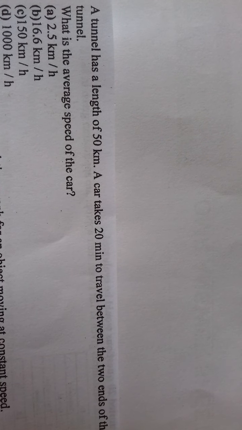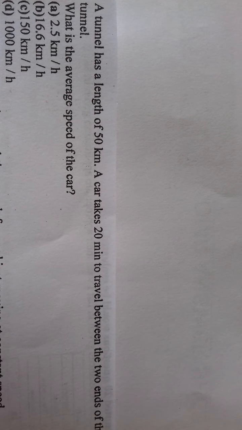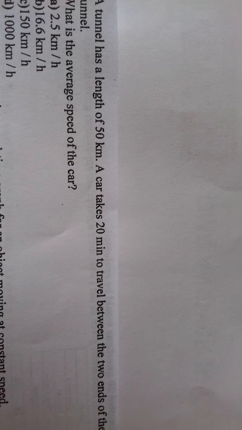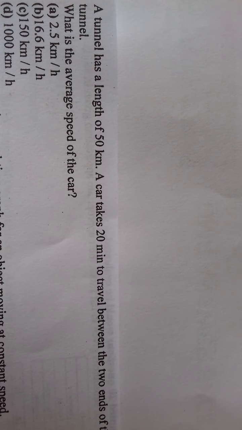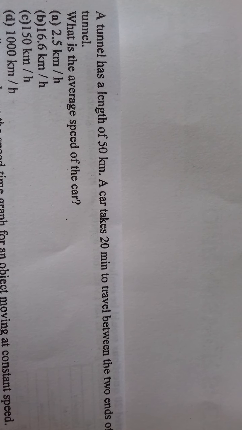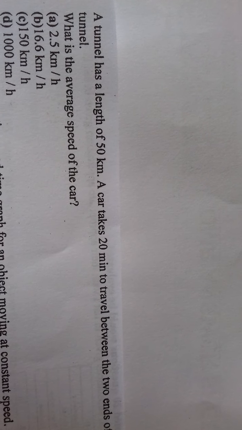Our next MCQ is, a tunnel has a length of 50 km. A car takes 20 minutes to travel between the two ends of the tunnel. What is the average speed of the car? We can use the formula for average speed, which is total distance upon total time. So you can take 50 km as the distance traveled divided by 20 minutes.